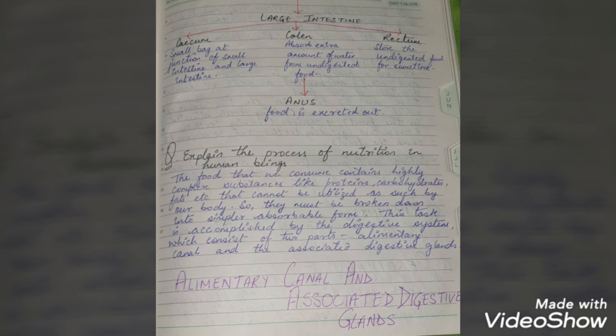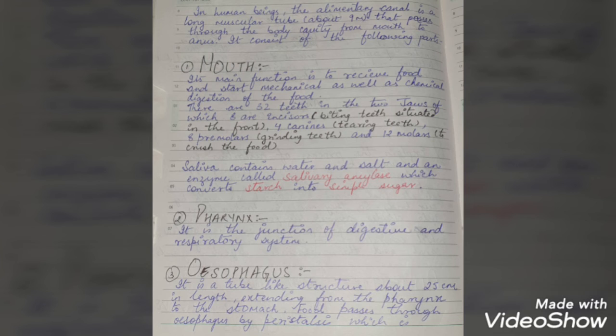Now what is the most important thing in small intestine? They are the finger-like projections, which are known as villi. Now what are the functions of villi? They will increase the surface area of the small intestine for the better absorption of food particles. The villi, which are connected to the blood capillaries, will transfer the food into the blood capillaries, and the blood capillaries will take the digested food to different parts of the body.